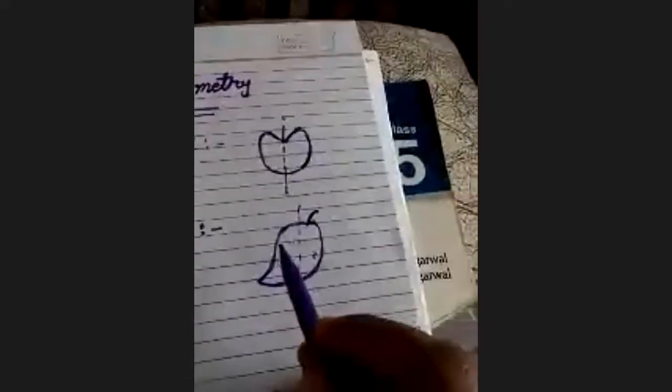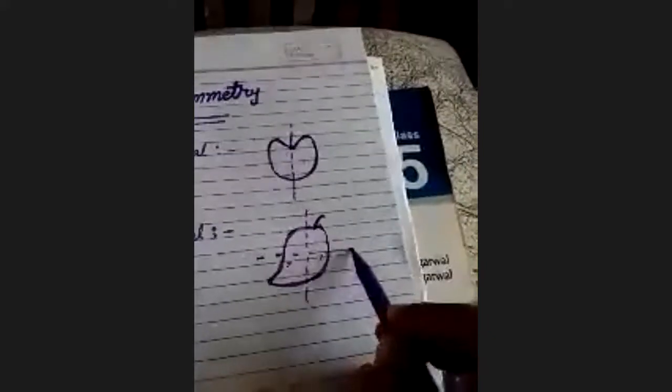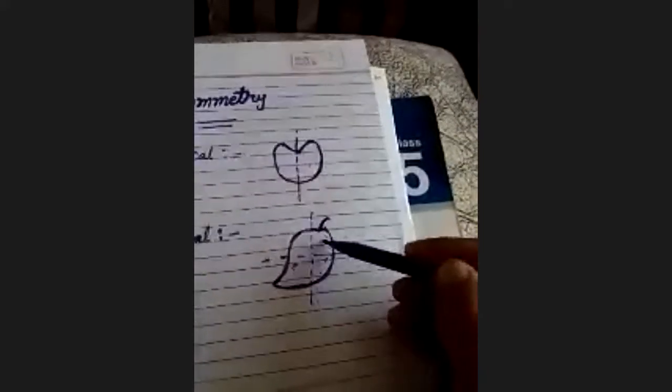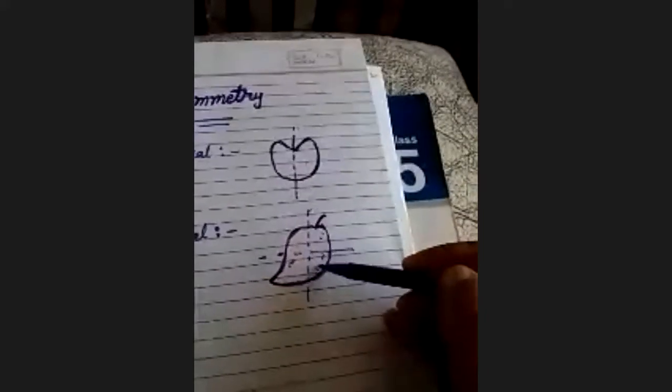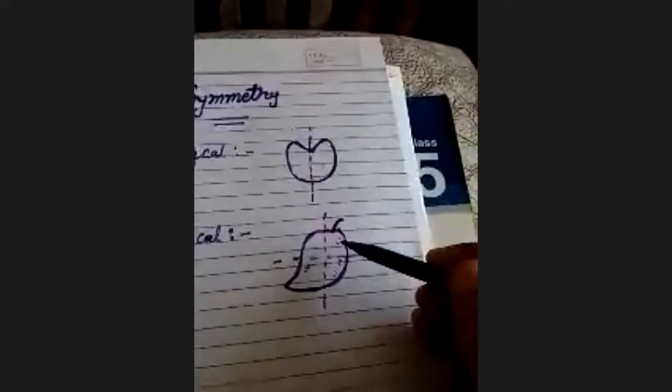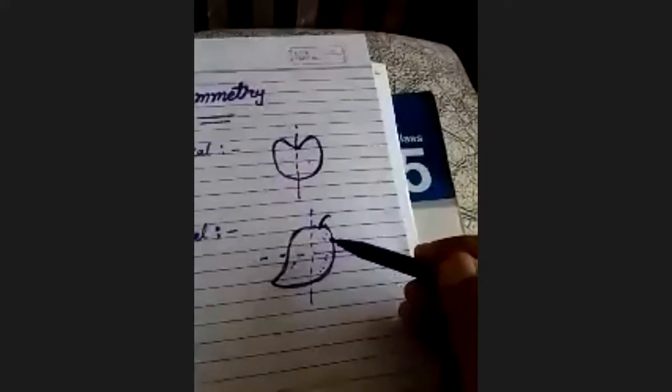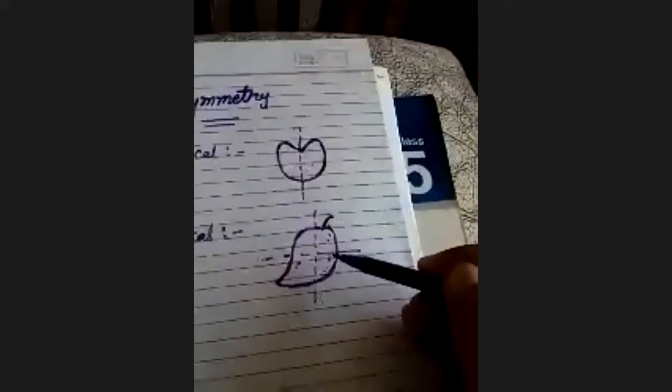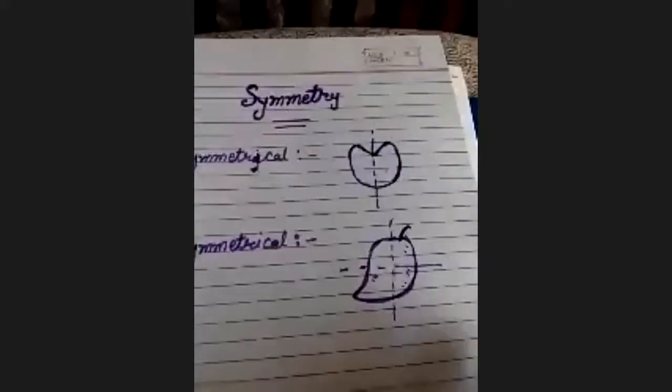Now try to give it a horizontal cut. Now we have 1 and 2, two parts. Once again, this is not divided into two equal parts. So this is an asymmetrical object. Clear, students?